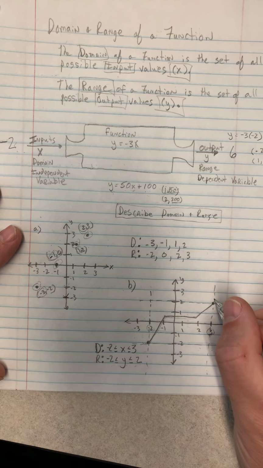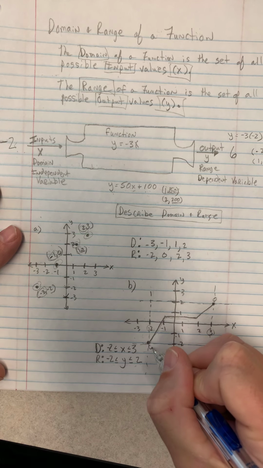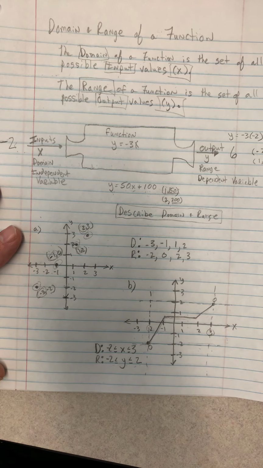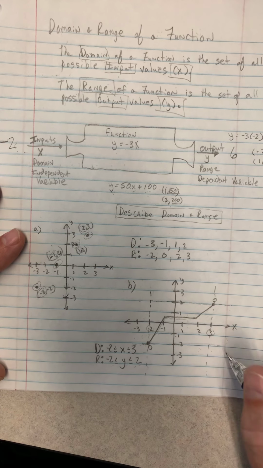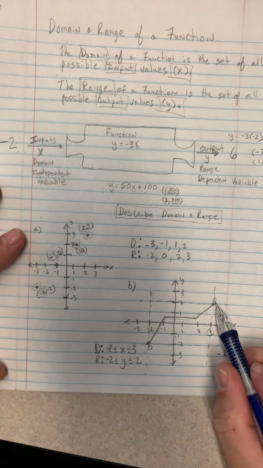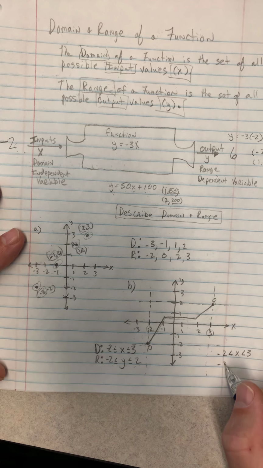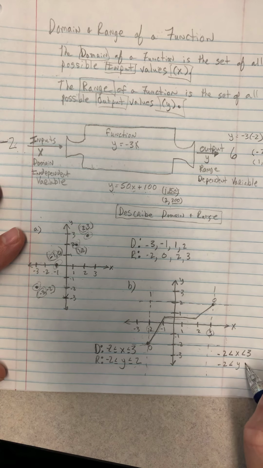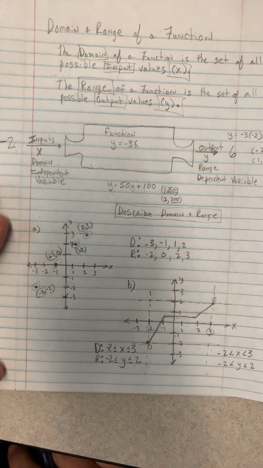If I changed those circles to open circles, my interval would be the same. What would change is my sign. You would have something that -2 is less than X is less than 3, open circle. That would be your domain. Your range would be -2 is less than Y is less than 2. I just wouldn't include the equal if those were open circles.